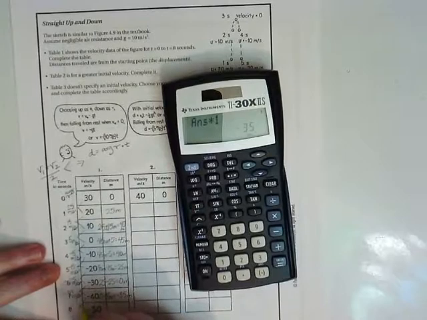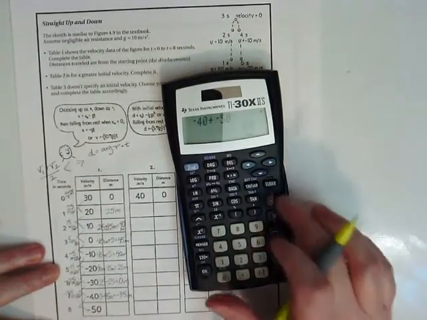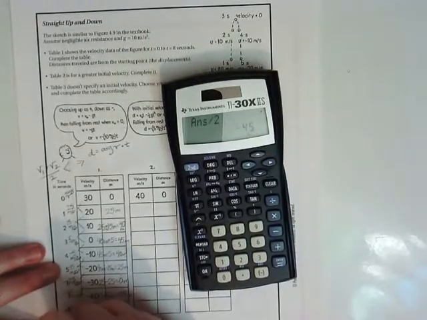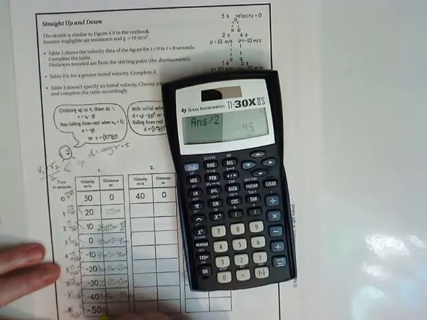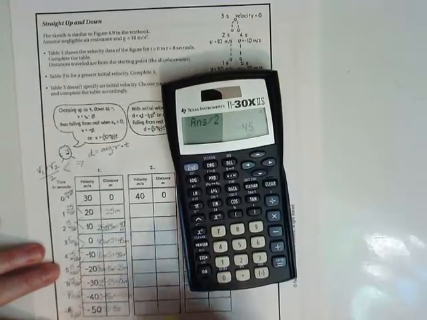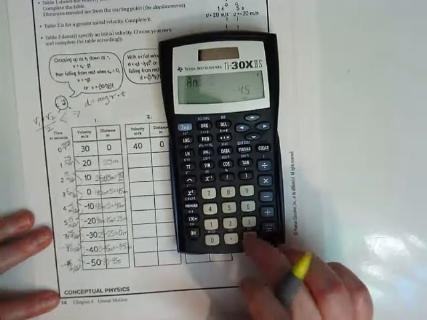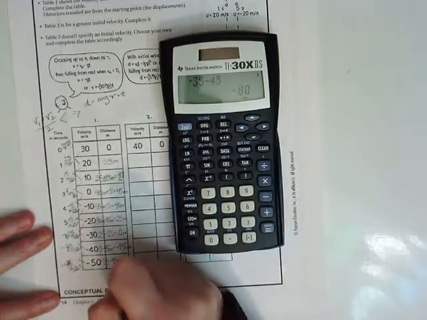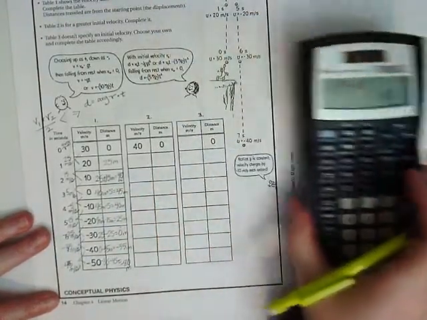Next, negative 40 plus a negative 50 divided by 2 is 45. It fell 45 more meters per second for 1 second. So I start with my negative 35 and I subtract 45. Okay, so negative 35 subtract 45 gives me negative 80 meters.